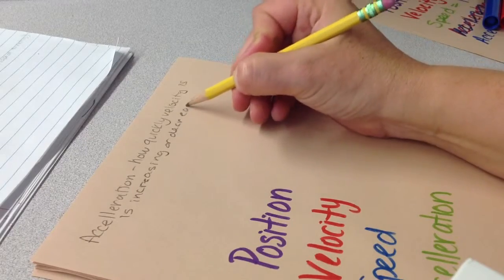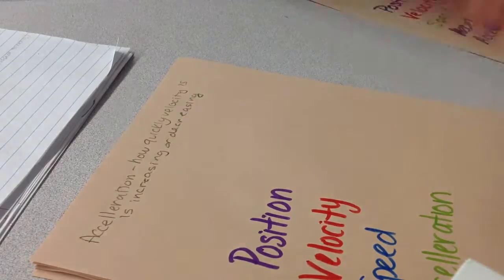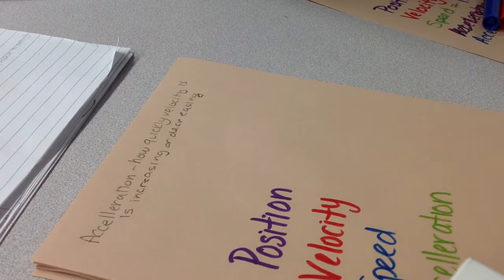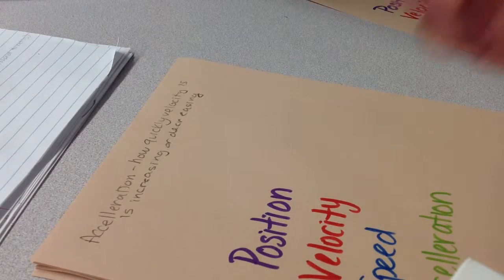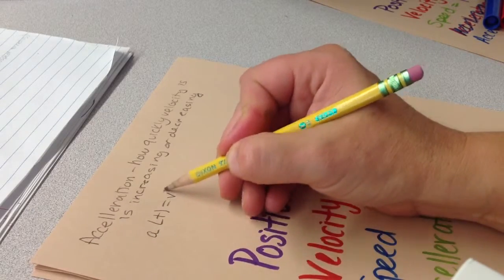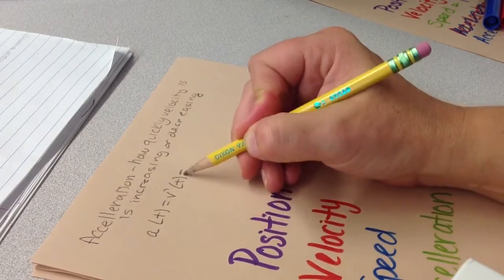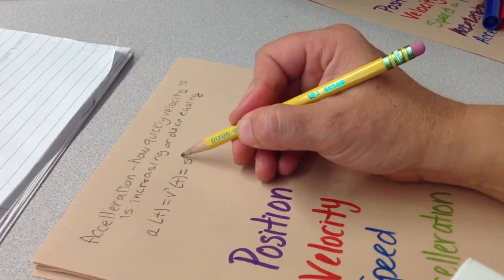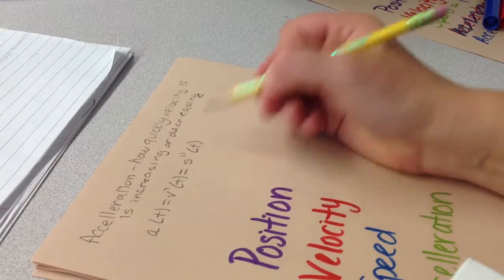So if we're thinking about the rate of change of velocity, then that's just the derivative of velocity. So acceleration is simply the derivative of velocity, and velocity is the derivative of position. So that's our acceleration. Okay.